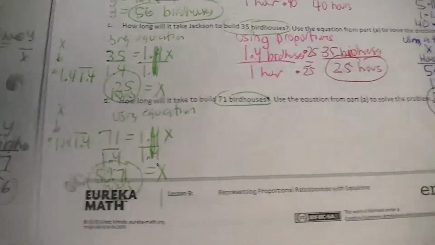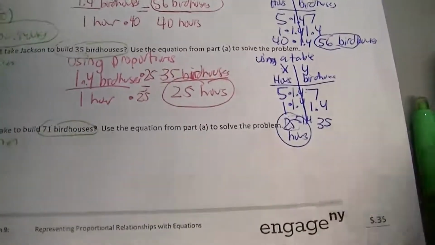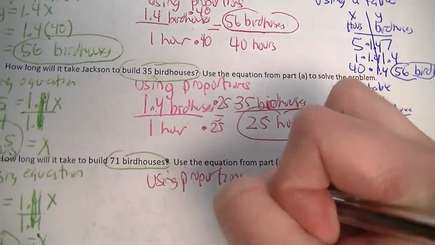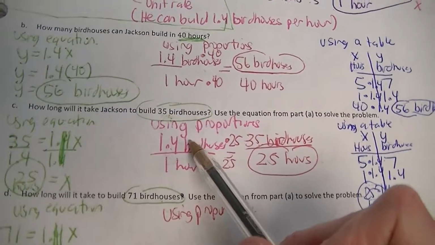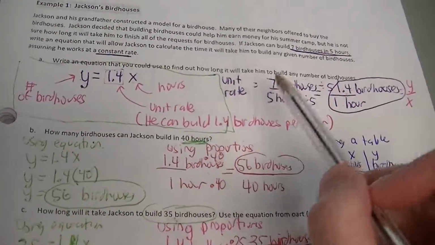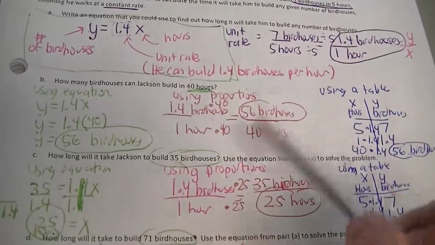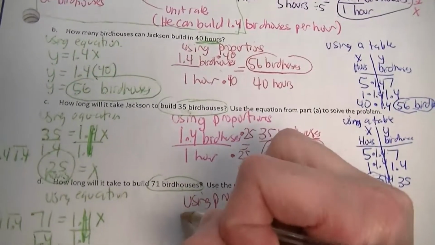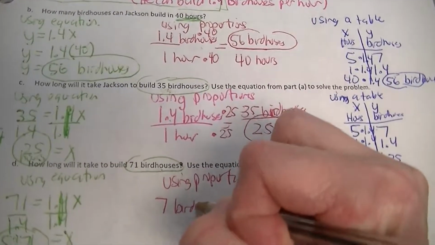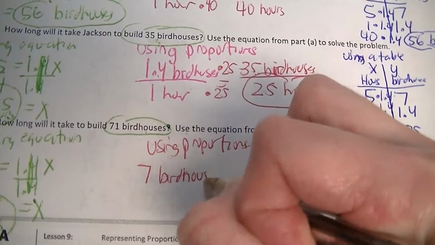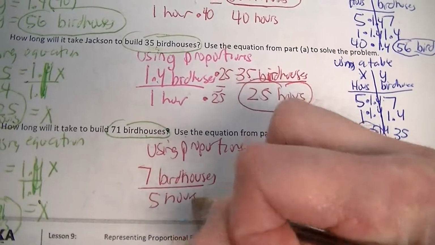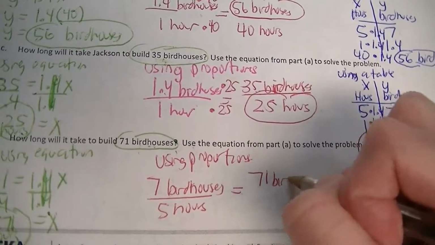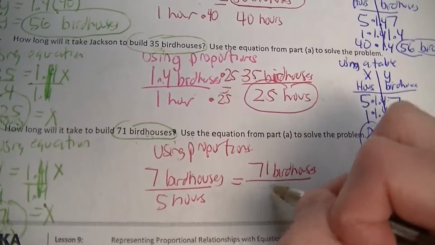Okay? Okay, let's use proportions. You know, equivalent fractions. Let's use those equivalent fractions. Now, did you know you don't have to use the unit rate? You could totally use this right here, 7/5. That would still work also. Let me go ahead and show you that because they gave you this and you know it's a proportion relationship. So I'll show you. 7 birdhouses. Whoops. That says birdhouses, just humor me. In 5 hours. And we're concerned about making 71 birdhouses, so that goes in the numerator. And we don't know the hours yet.